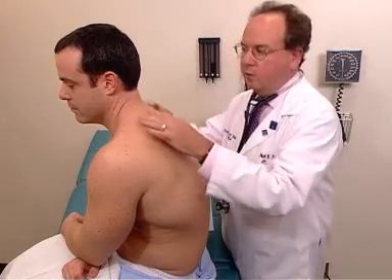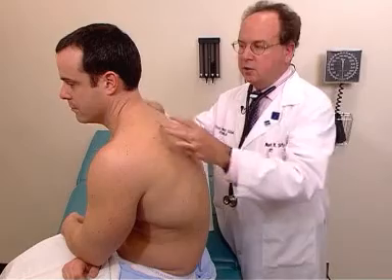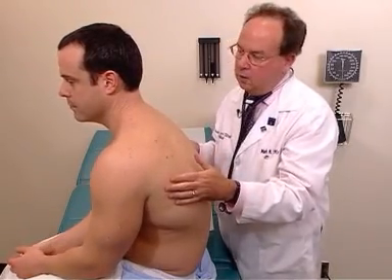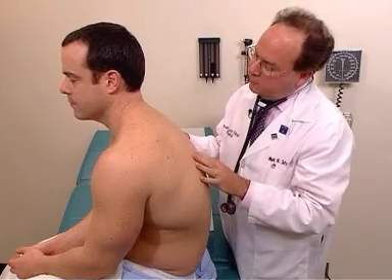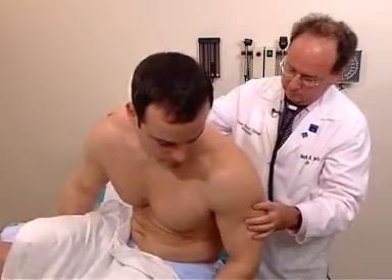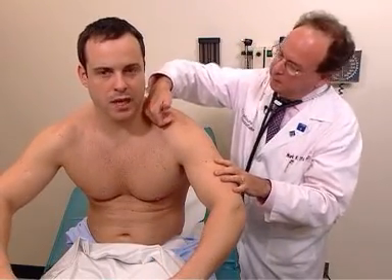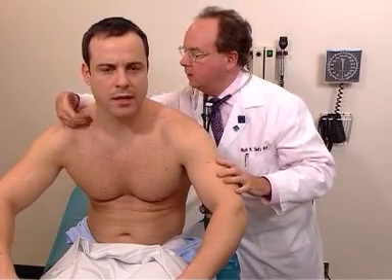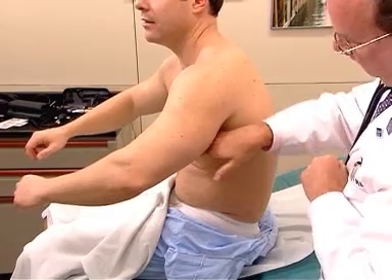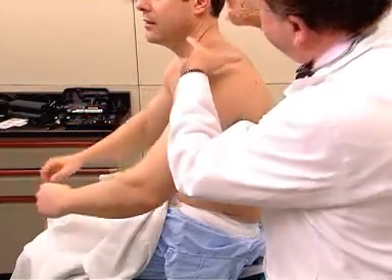We now want to evaluate the apices of the lungs, of the upper lobe, and this is usually best done in the supraclavicular fossa and in the axilla. So I'm going to ask Mr. Johnson to just turn around a little bit this way. And keep your arms up and say 99. 99. 99. And percussion.